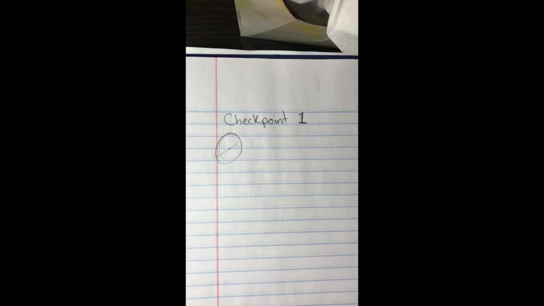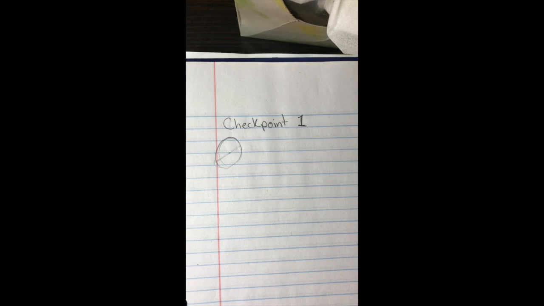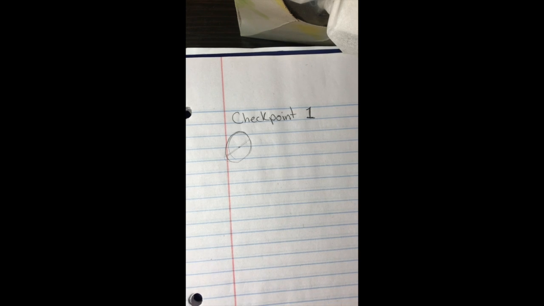All right, here is checkpoint number 1. I thought about doing this in a British accent, and I'll let you guys vote on that if you want other checkpoints in a British accent. Okay, so we'll try that later. But anyways, checkpoint number 1.